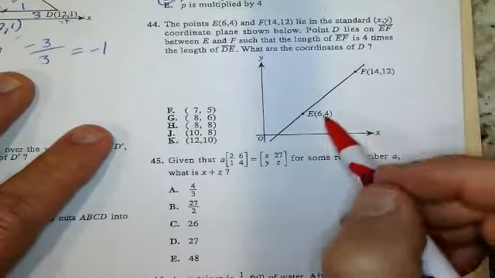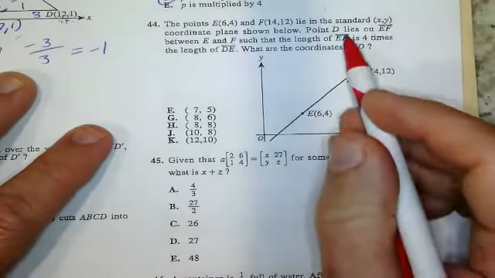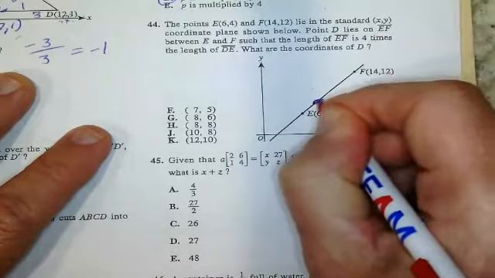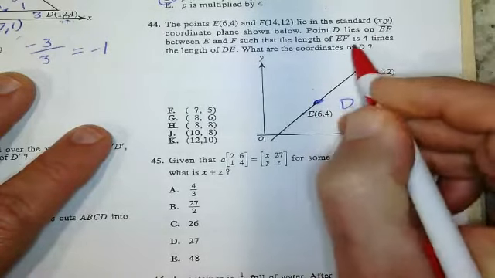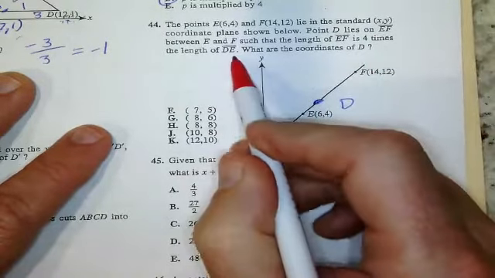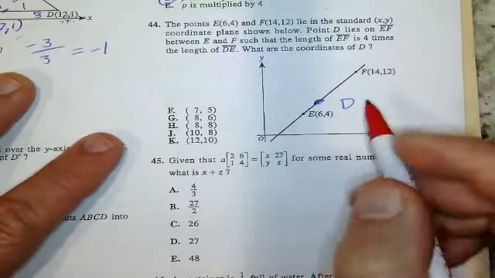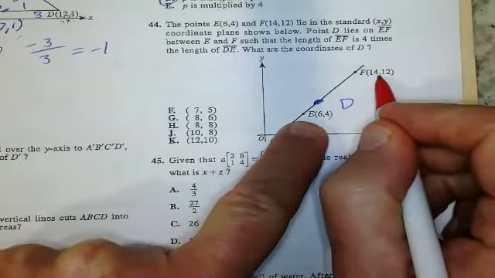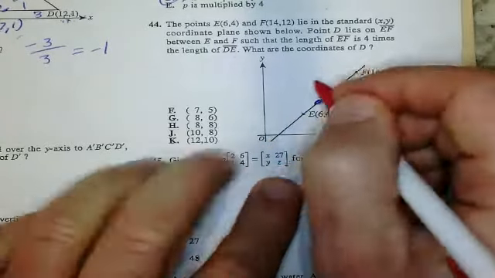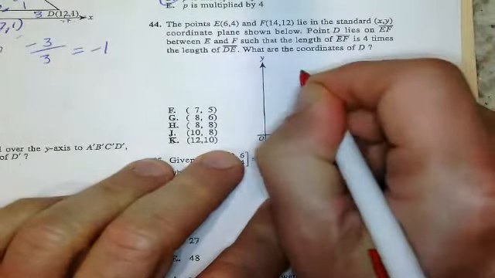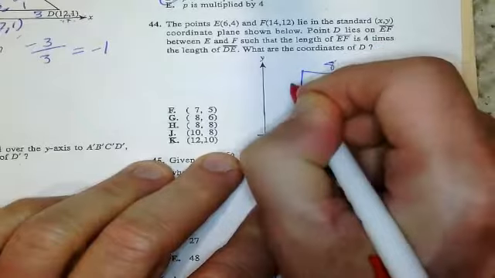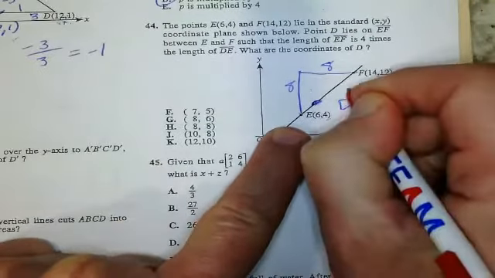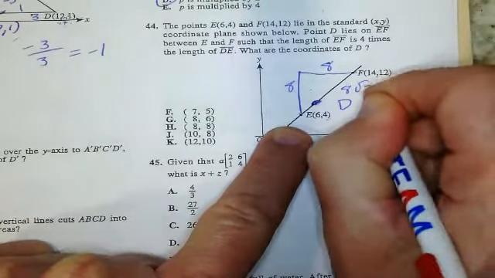It says we have this line segment here. Point D lies somewhere in between, and it wants us to find the coordinates of D such that EF is 4 times the length of DE. Well, let's look at this. The length from here to here is up 8 and over 8. Well, if you know 45-45 right triangles, you know this full length right here is 8 square root of 2.